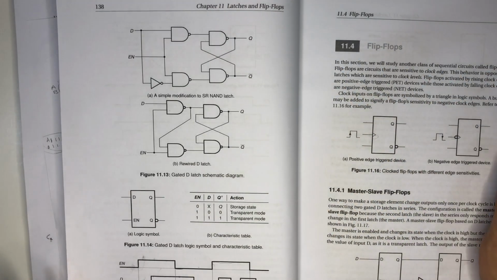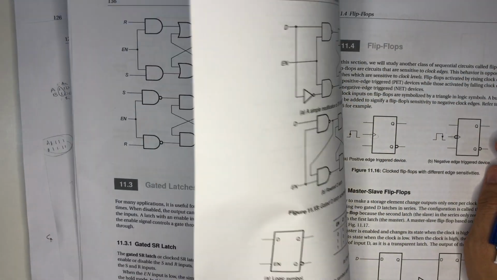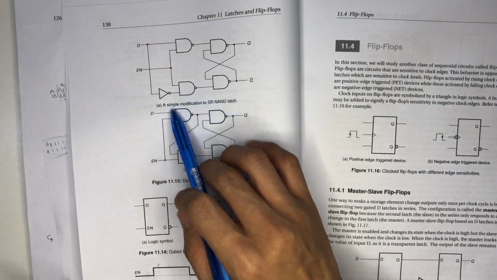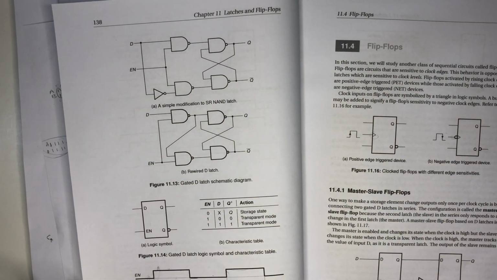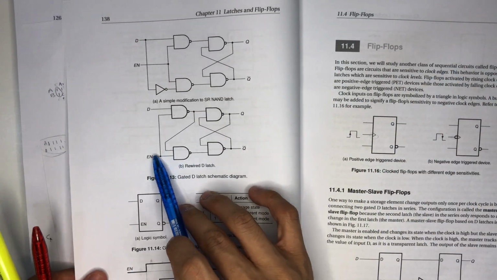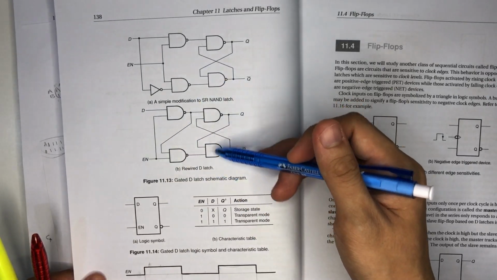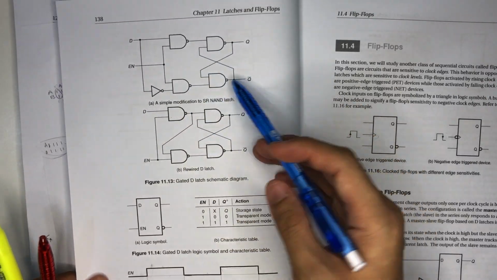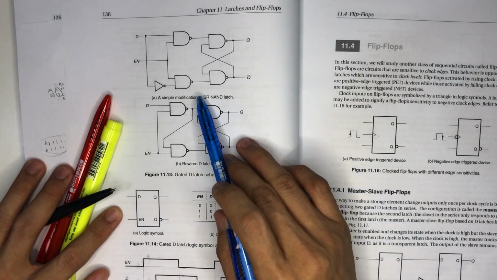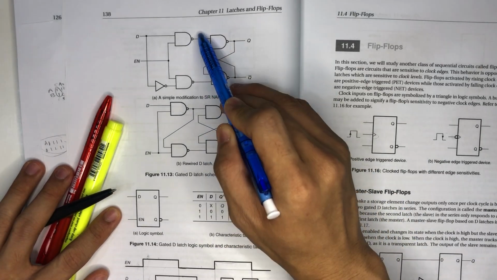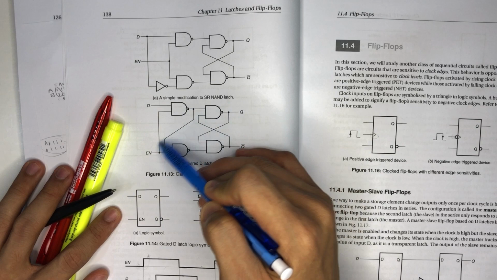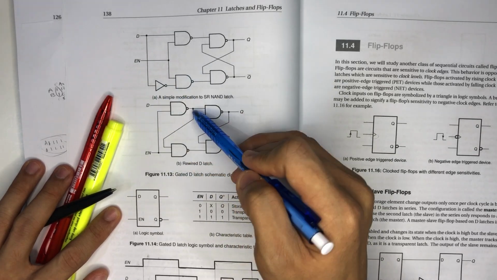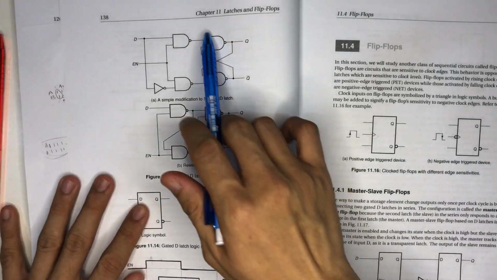The difference between the gated D latch and the gated SR latch: this is a simple modification to the current SR NAND latch, where it is rewired, meaning reconfigured. You can see the difference, okay? You must be able to detect it. This part is the same, and this one is carried here, we carry it to here, so the function is replacing the inverter. But you should be able to differentiate the circuits.